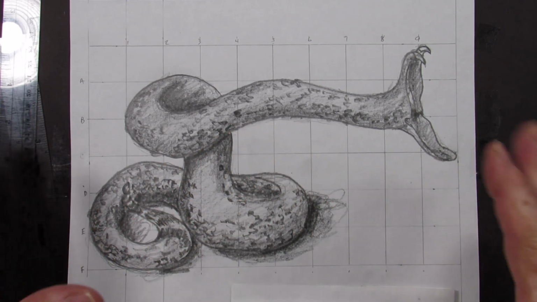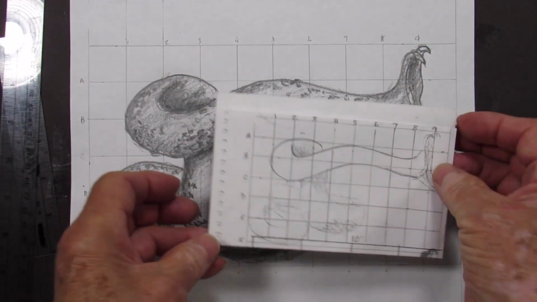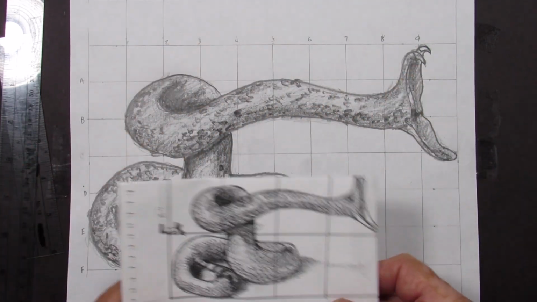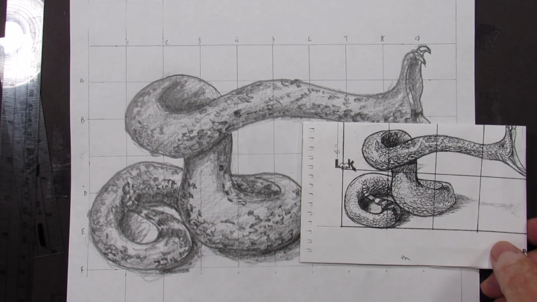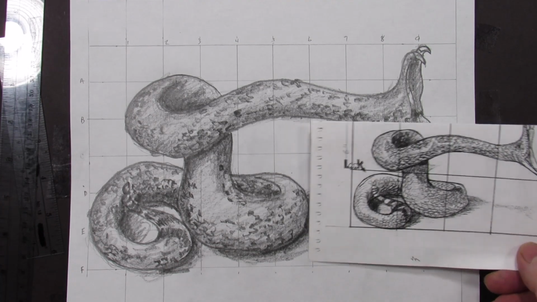But then again, you decide on the size of the paper that you have, what size of snake you want to draw, and practice it. And with more practice that you do, the easier it becomes. And then eventually, if it's possible, you could want to go ahead and start doing it freehand.